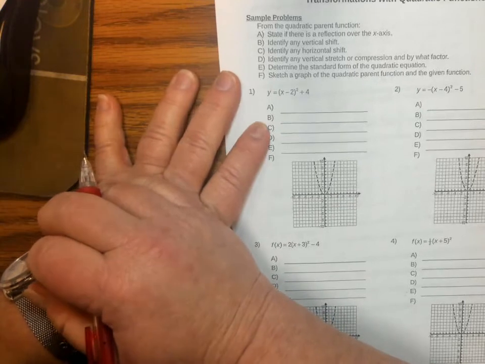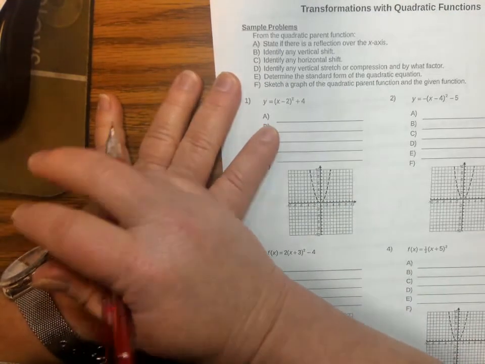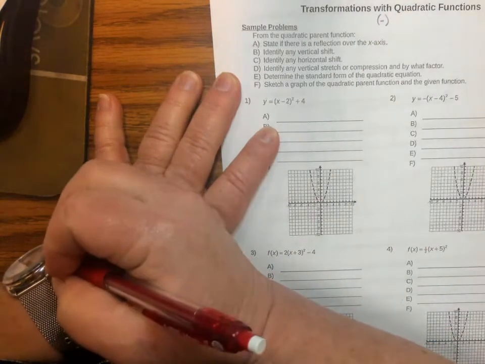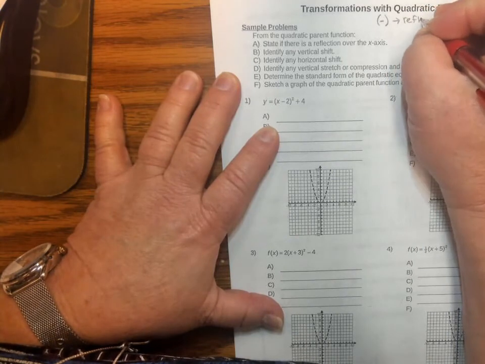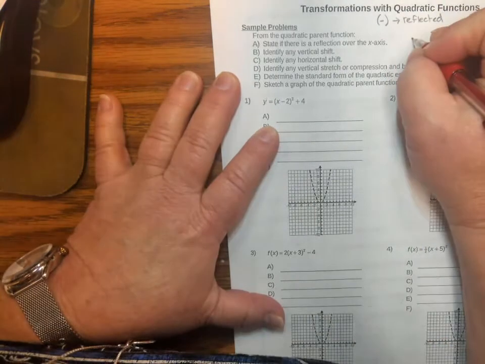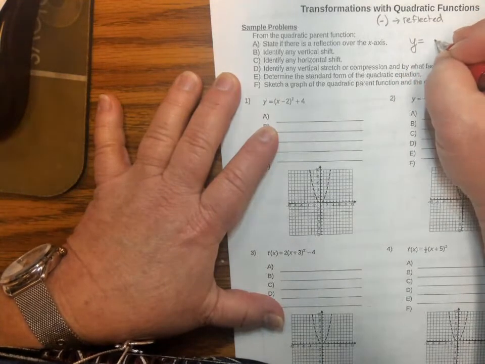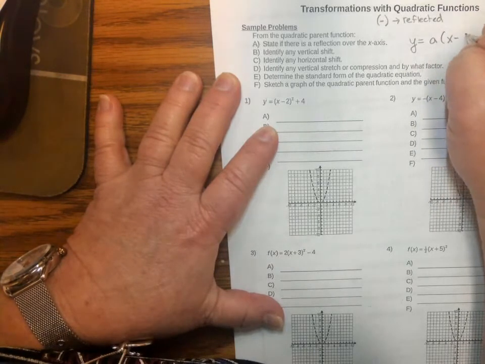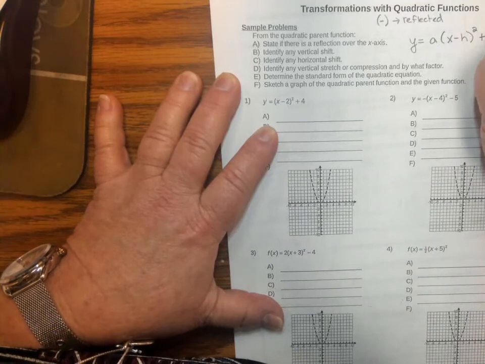Now, I'm going to do a little map for myself up here. Remember that if it is a negative function, that means it's reflected. It's going to open up downward. I'm going to write my vertex form, a times (x minus h) squared plus k.